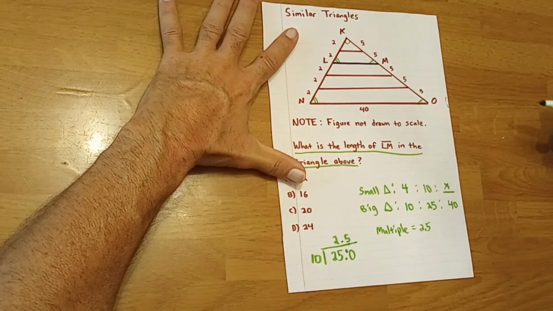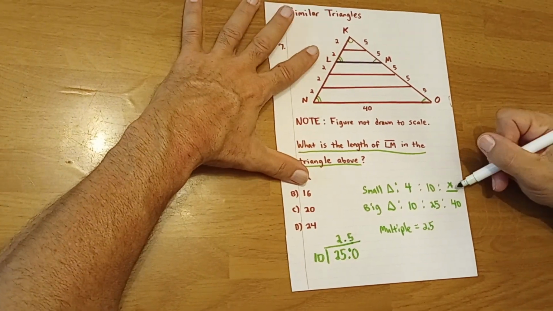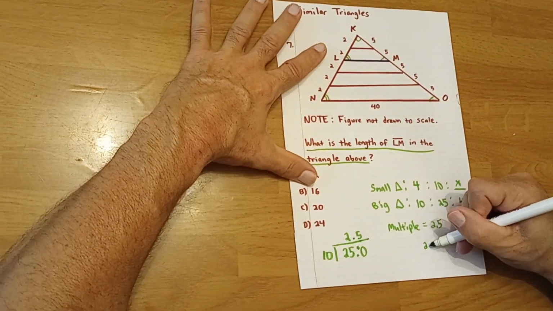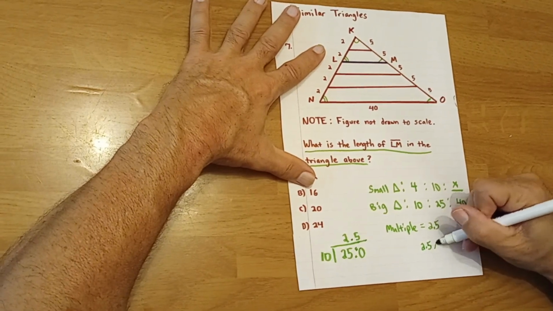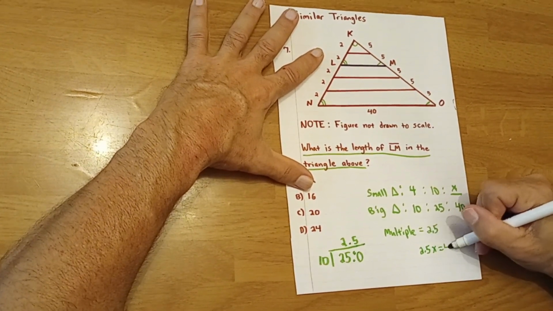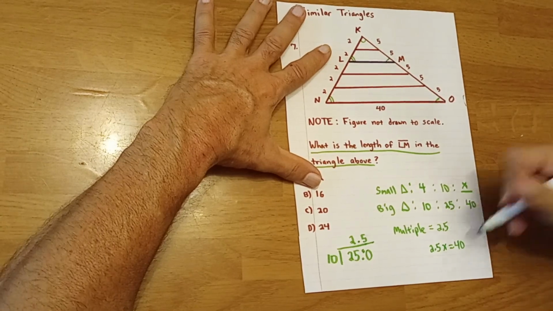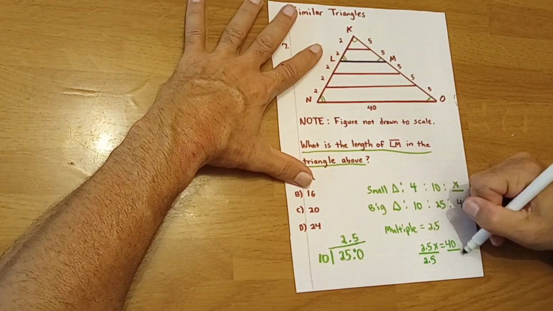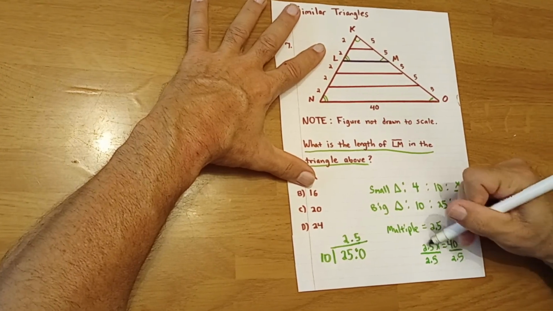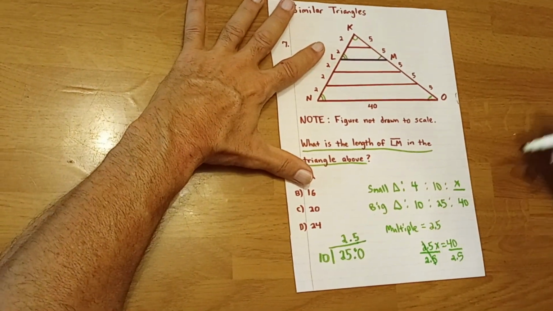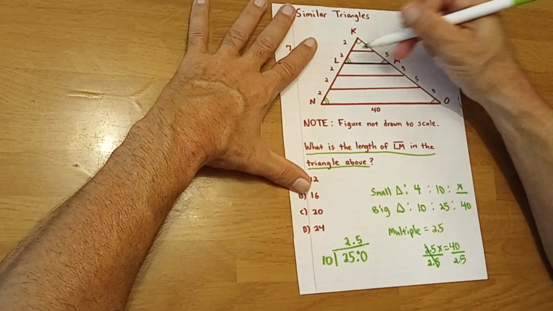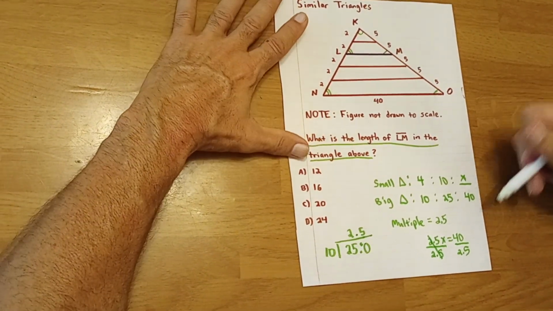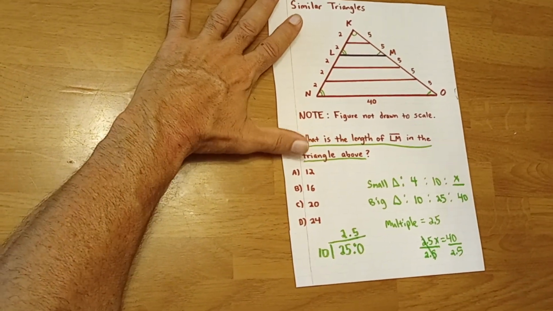So again, our multiple is 2.5. So this means that 2.5 times x is going to be 40. And then we would simply solve for x by dividing by 2.5. Those cancel, right? And now our x, which is our side LM, is going to be 40 divided by 2.5.